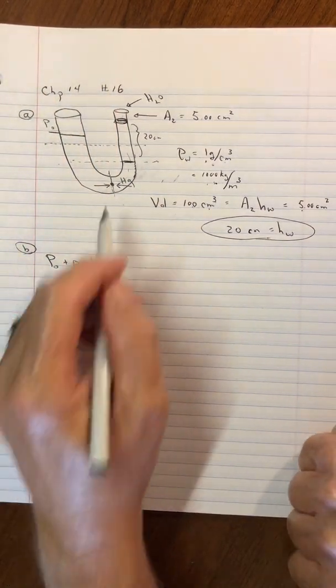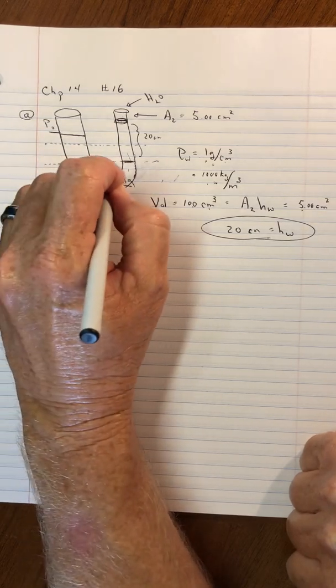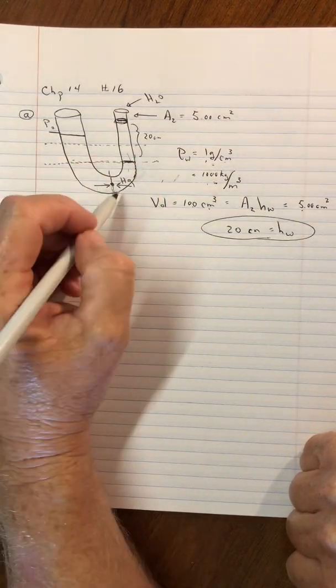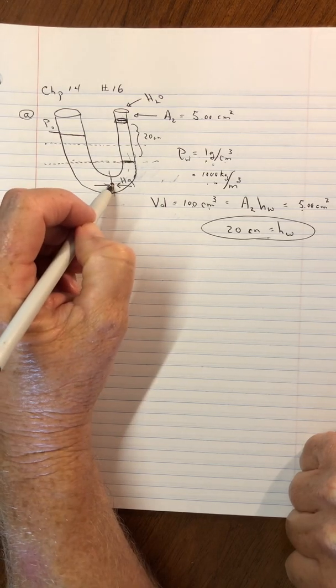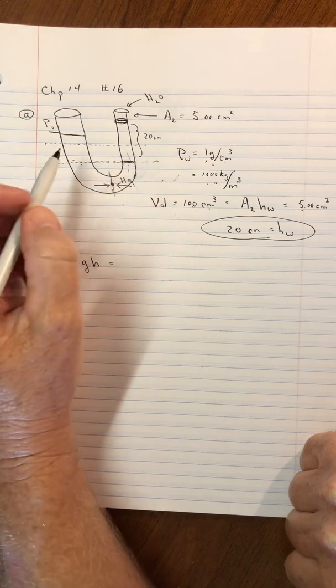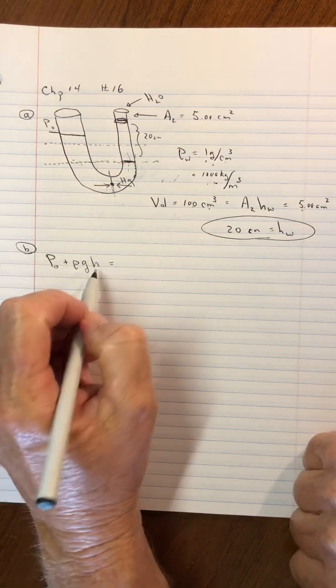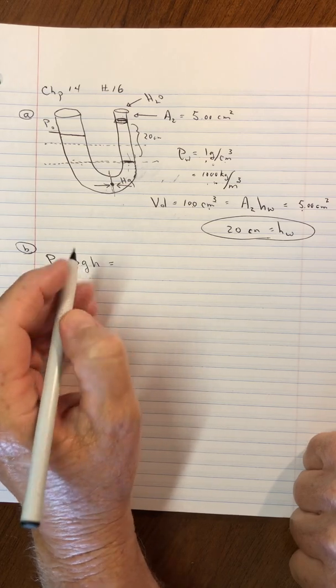And in fact, you don't have to go all the way down here to the bottom, and that's why I wanted to draw this line here, because from here up, either up to the left or up to the right, we're going through mercury. And so it would be the same equation.